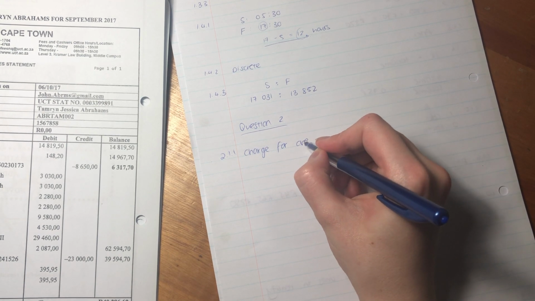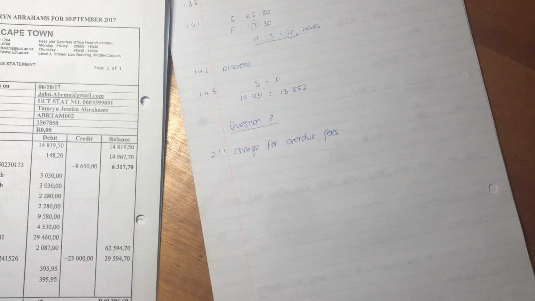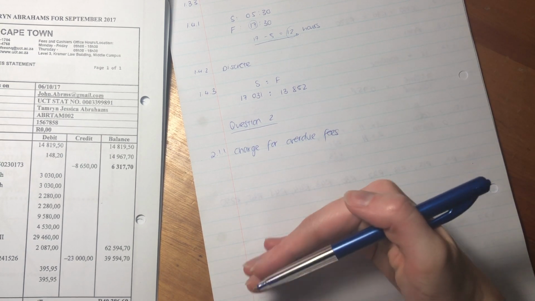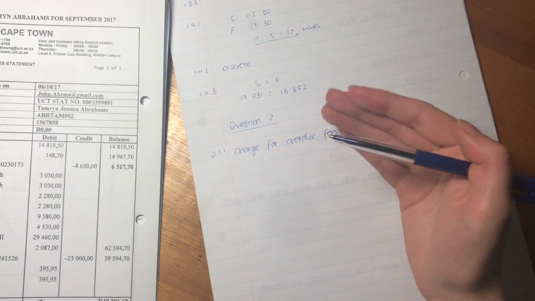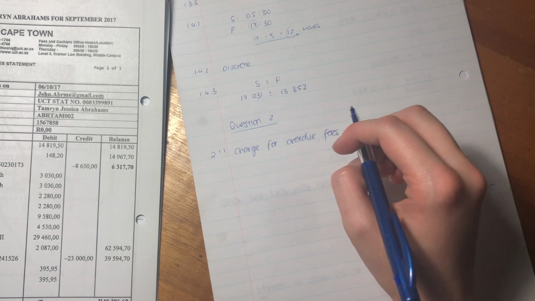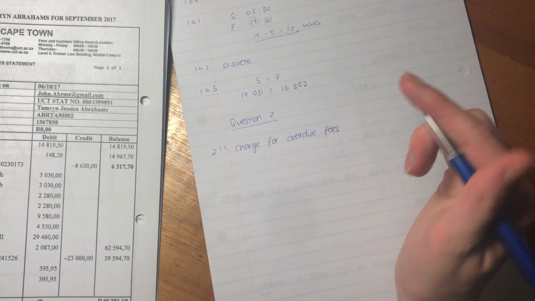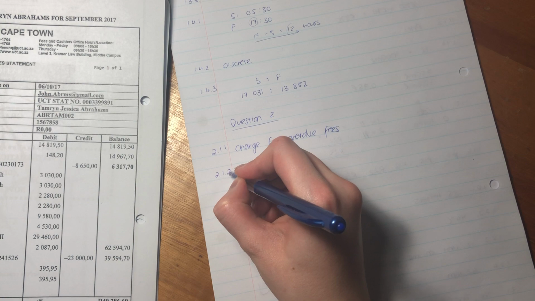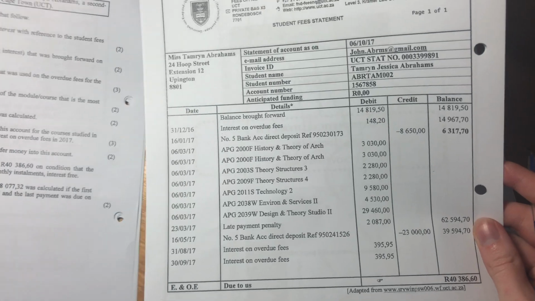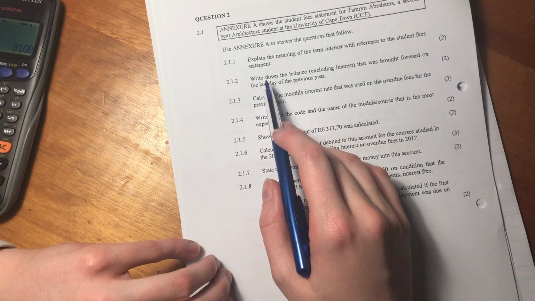for overdue fees. Remember, we pay interest when we are using someone else's money, and we are owed interest when someone else is using our money. In this case, the university is saying you owe us money and you haven't paid that to us, so we're going to charge interest because you effectively are using our money for something else. Obviously, they're not saying you're using it for something else. They're just saying you owe us this money, and in not giving it to us, you are stopping us from earning interest on it somewhere else.